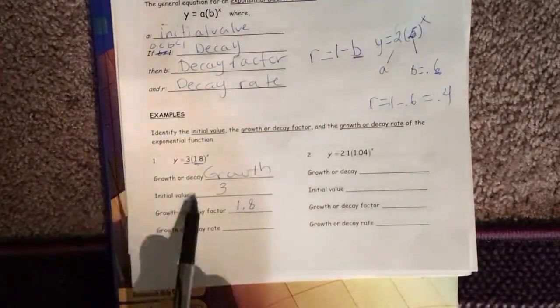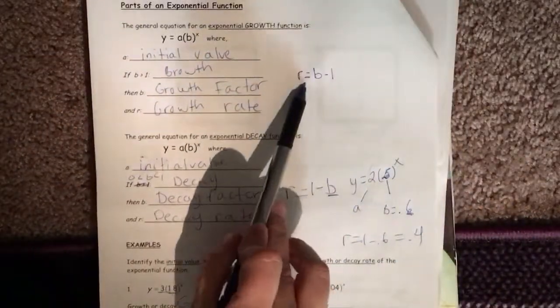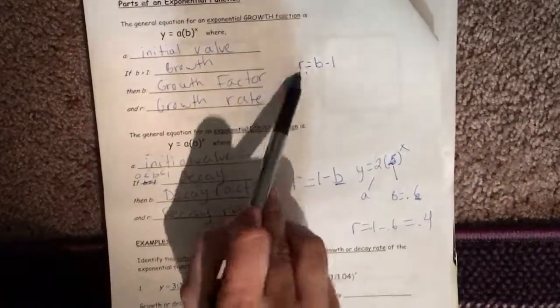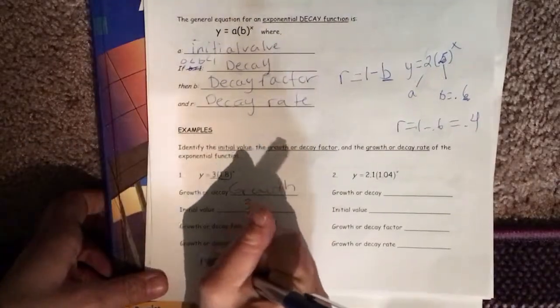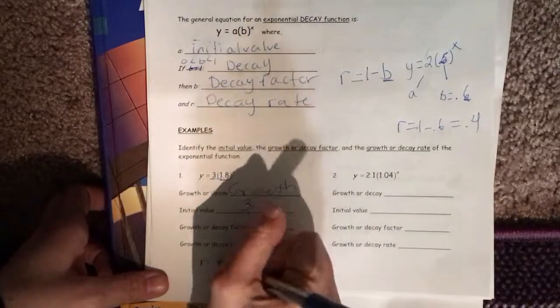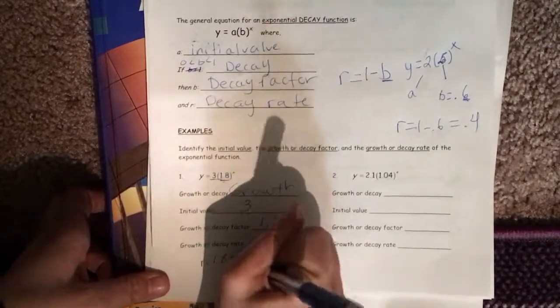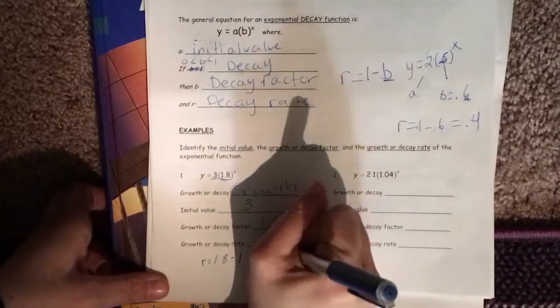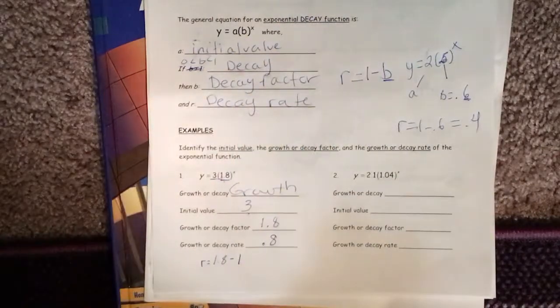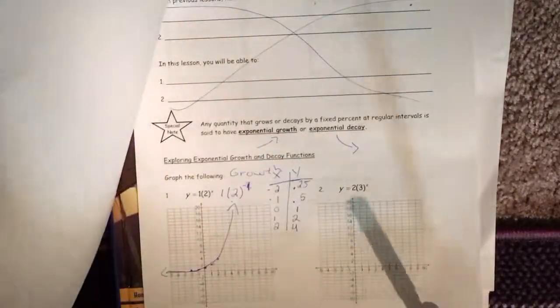And because this is growth, we go ahead and look up at our growth formula in order to find our rate. It says R is equal to B minus 1. So we take R is equal to B, which we said was 1.8, minus 1, which gives us 0.8. And we will go through more examples in class tomorrow.